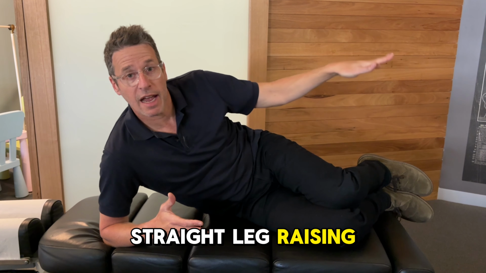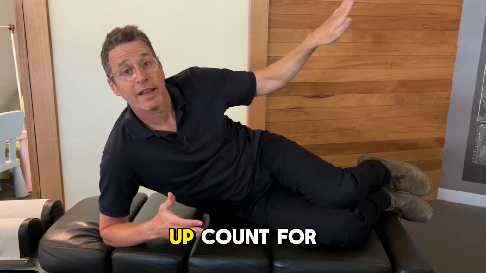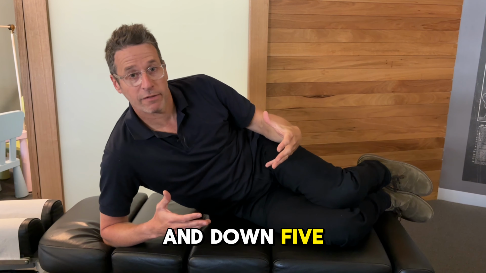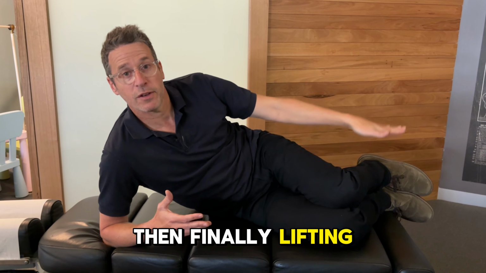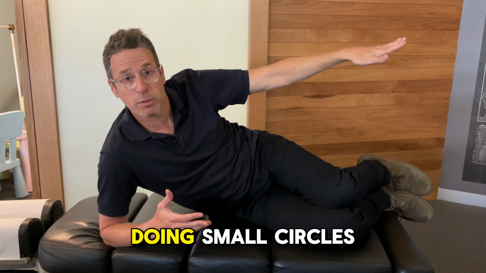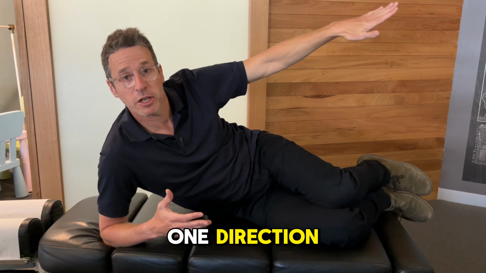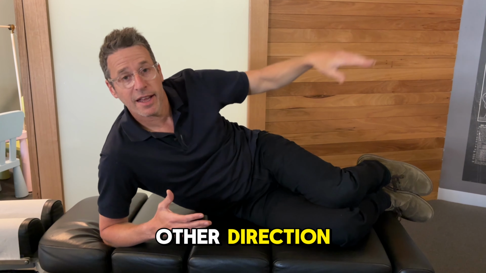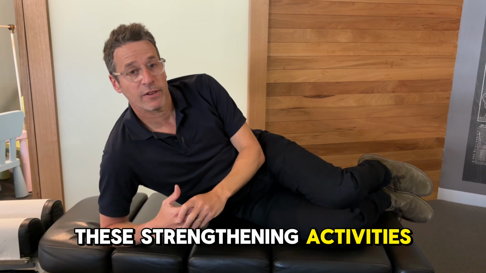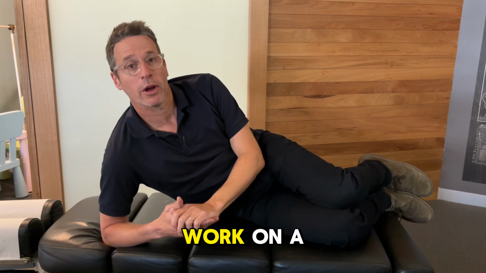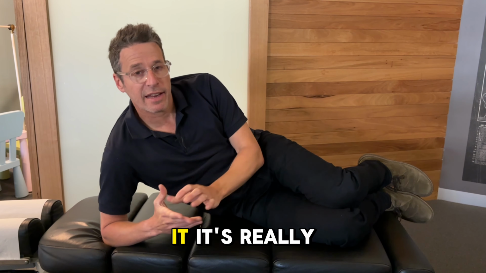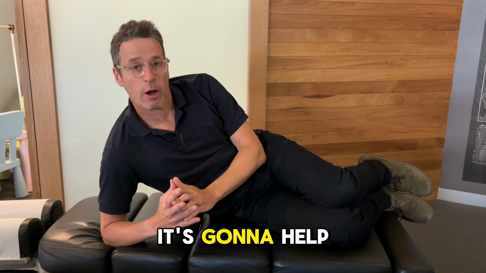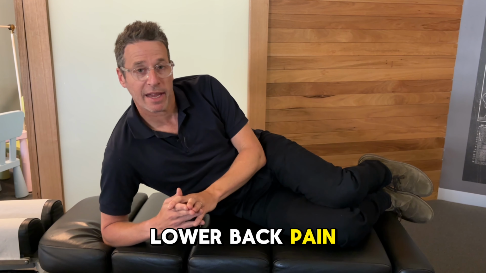Straight leg raising up, count for 10, down, 5 repeats. Then with the knees bent, opening your knee up, count to 10 and down 5 times. Then finally lifting the straight leg up, doing small circles, do 5 in one direction, 5 in the other direction. And doing these strengthening activities on a regular basis and the release work on a regular basis, it's really likely it's going to help your lower back and help your lower back pain.